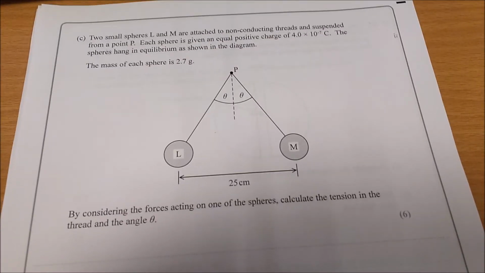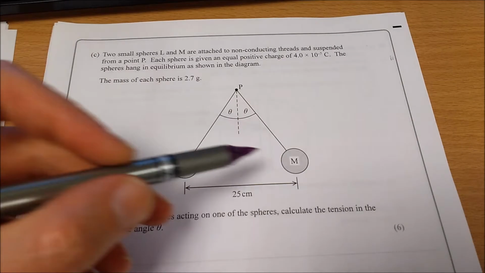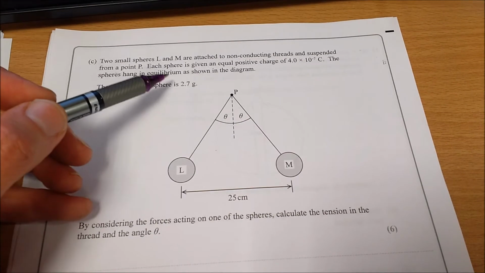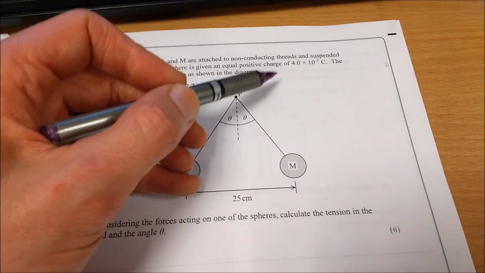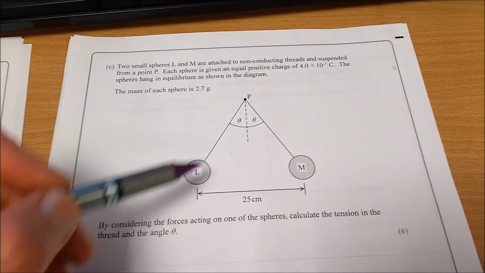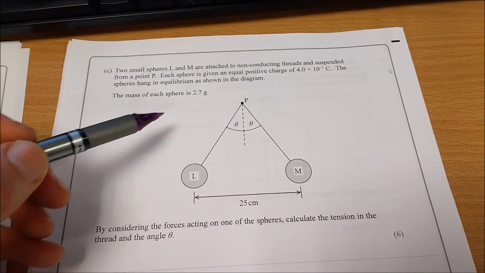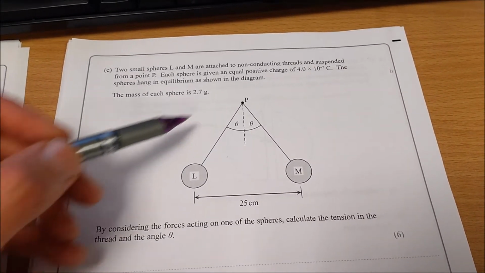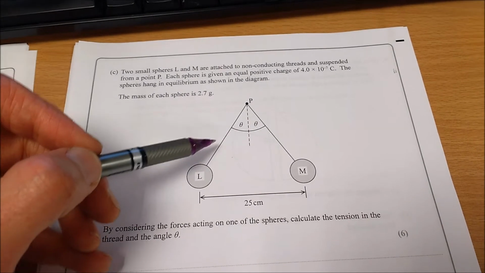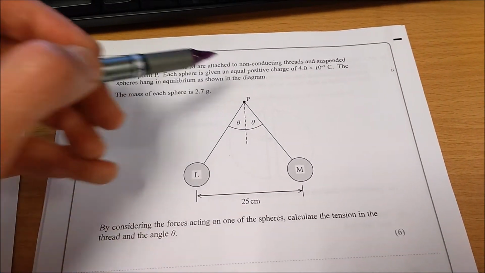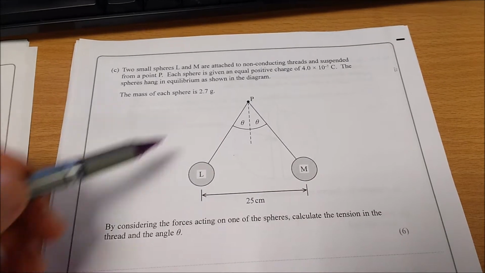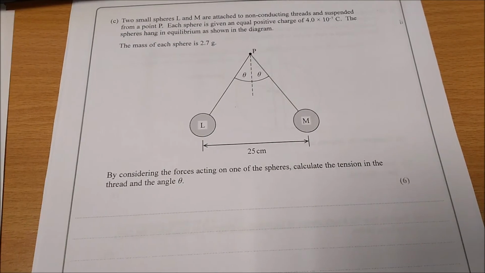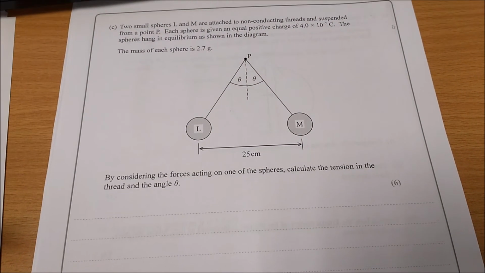Question 17 C. 2 small spheres, L and M, attached to non-conducting threads, suspended from a point P. Each sphere is given an equal positive charge of this amount here, so they're repelling each other, so that's why they're both displaced by that angle there, and they're hanging in equilibrium, so they're not oscillating around, they're stationary. Non-conducting threads, so no discharge occurring along the threads off from the pivot point, so they're remaining constantly charged. Each sphere's got that mass. So by considering the forces on one of the spheres, calculate the tension in the thread and the angle.